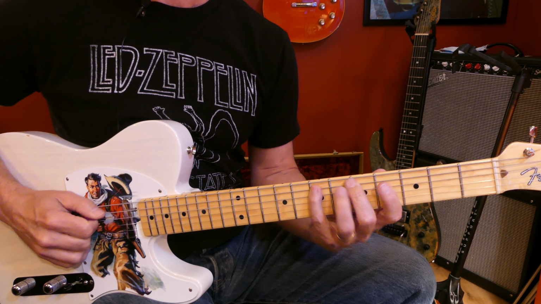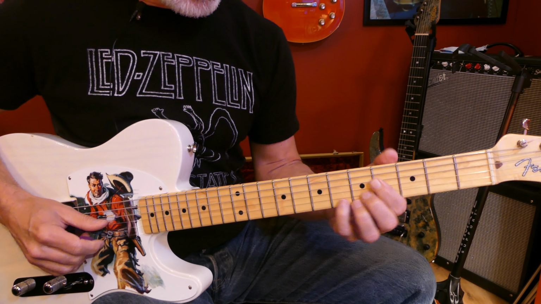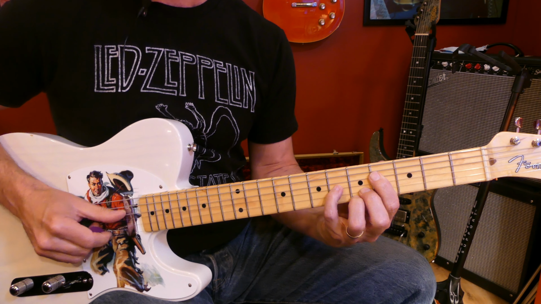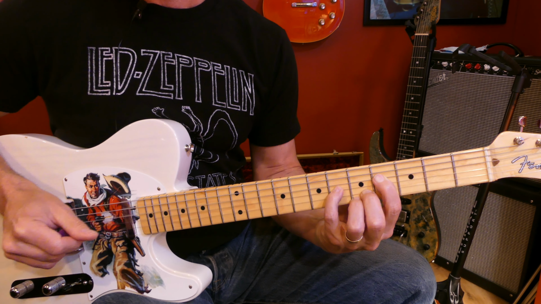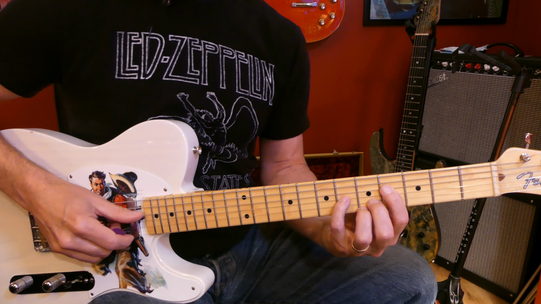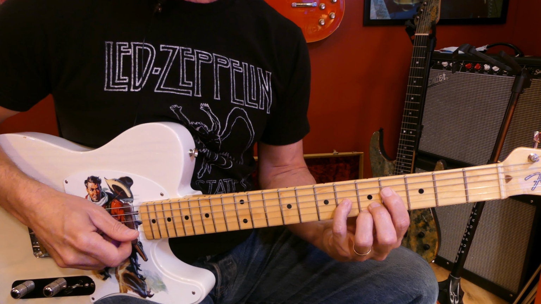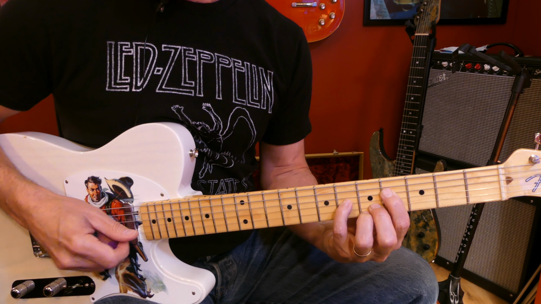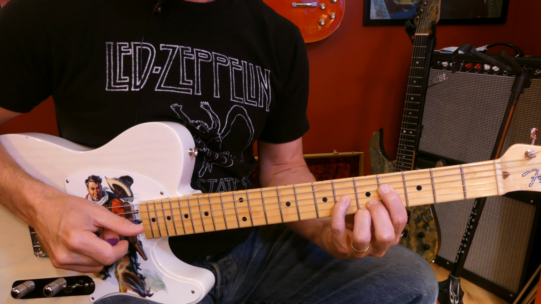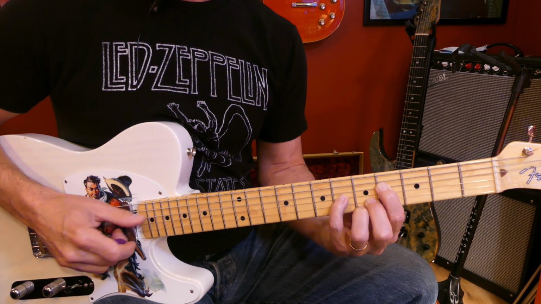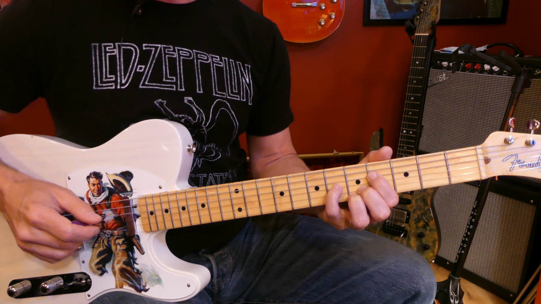The next note in our key is 6. 1, 2, 3, 4, 5, 6, and is F sharp. Here's A over F sharp. Another sort of interestingly suspended sound. 6 in the bottom. A over F sharp.